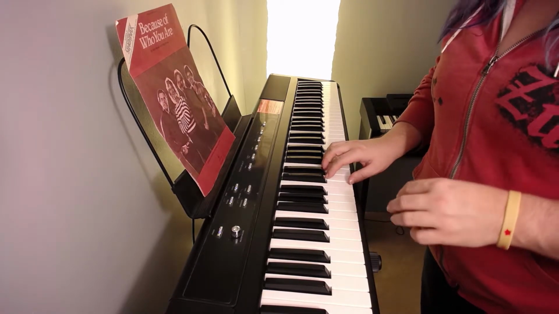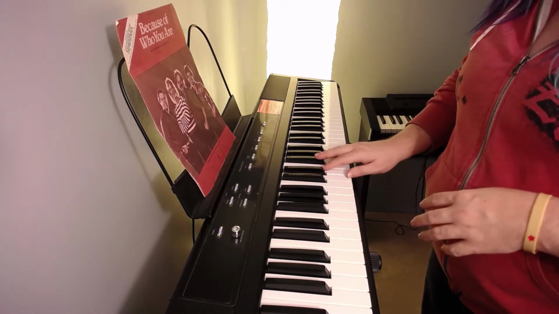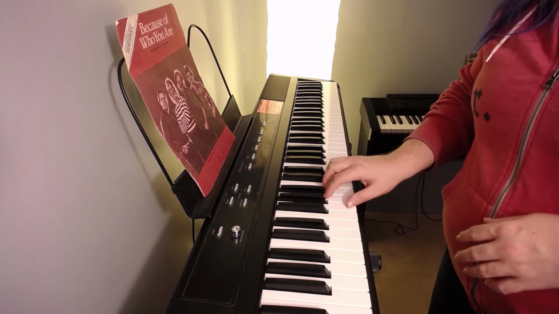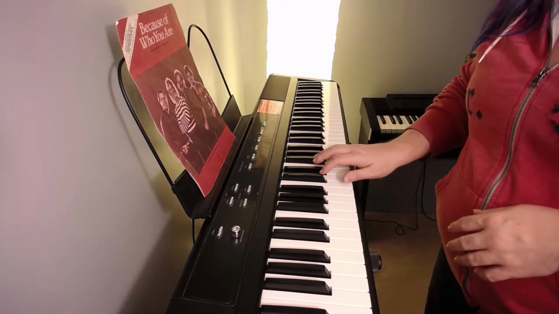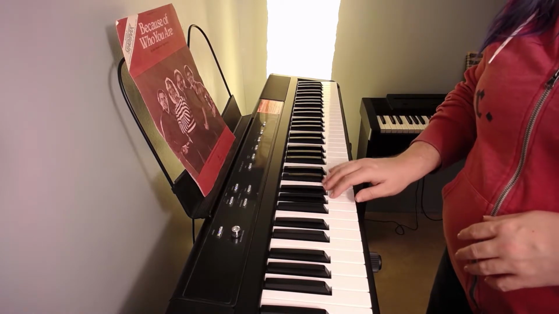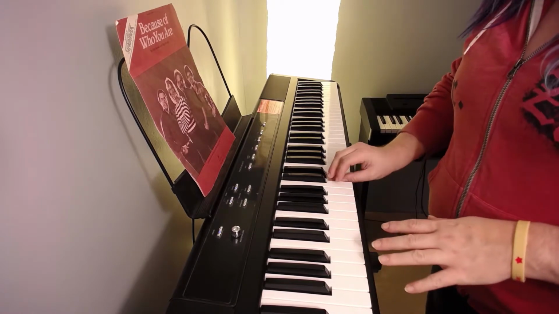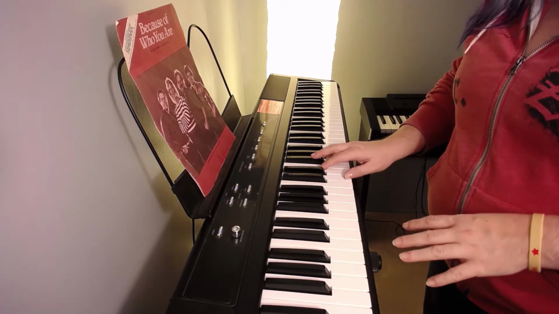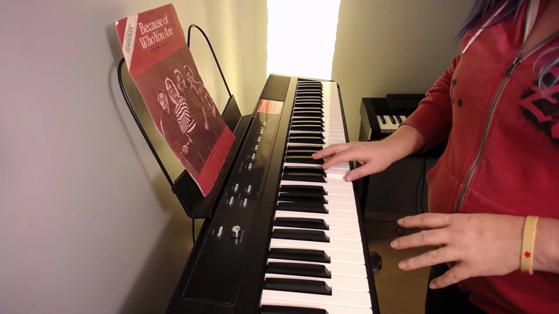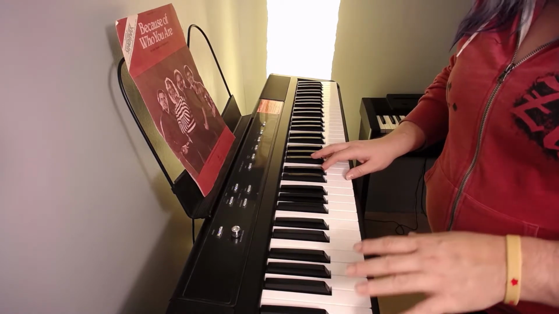Now we want to talk about the V chord or the 5 chord, and we're going to go back to our G, and we're going to count 1, 2, 3, 4, 5. And we're going to do the same thing we did with the 4. We're going to come up here to the key of D. We're going to figure out what the scale is.